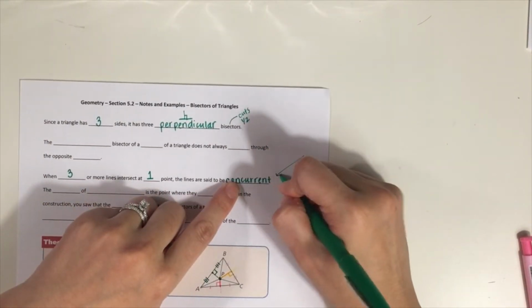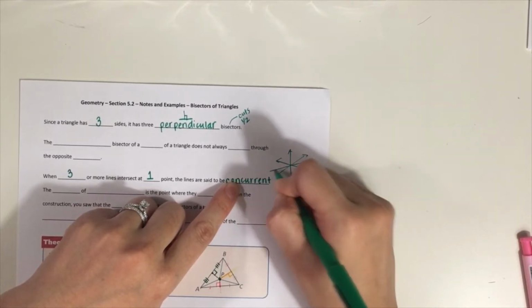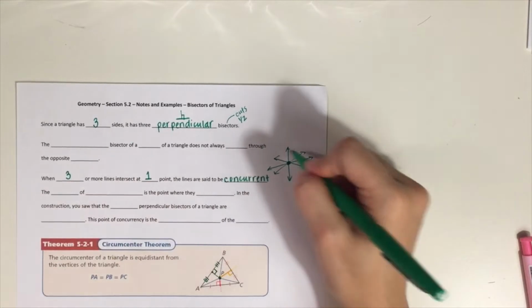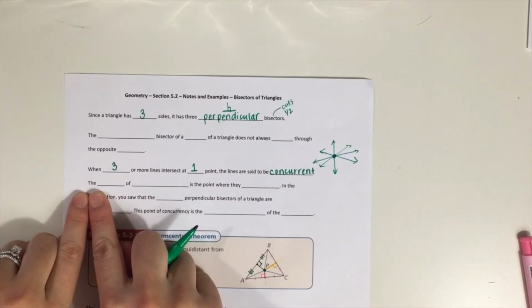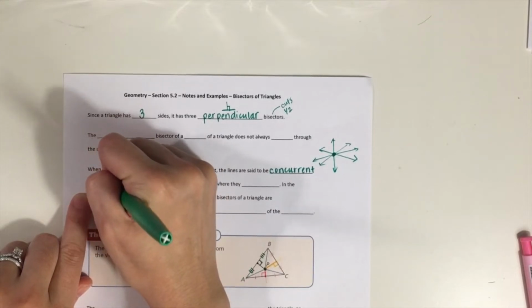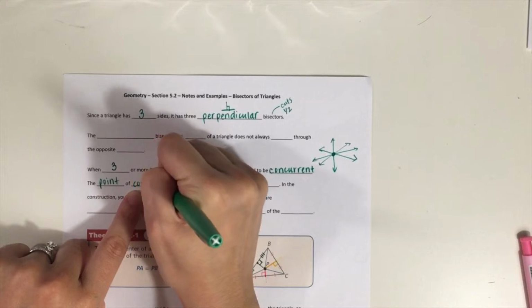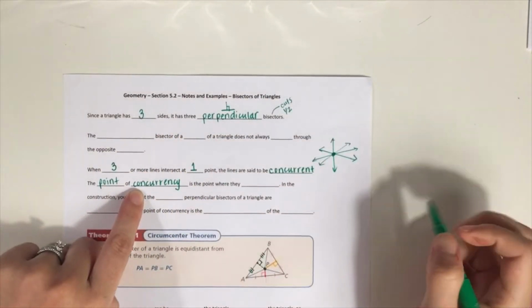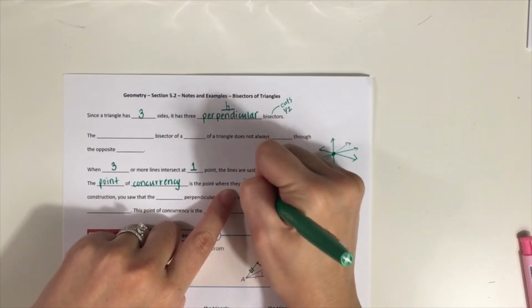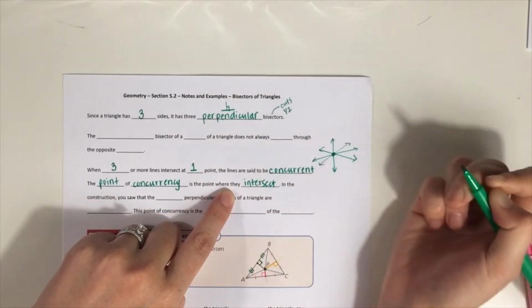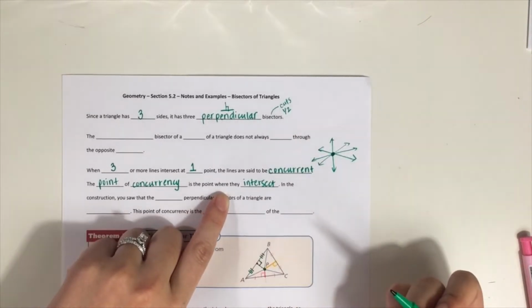Just note that this definition can be used for three or more lines. So I could have one line, two lines, three lines, four lines. As long as they meet up at one place, these lines are said to be concurrent. And the point of concurrency, so the point where they meet, is the point where they touch, where they intersect. Okay, so that would be the point they intersect at.